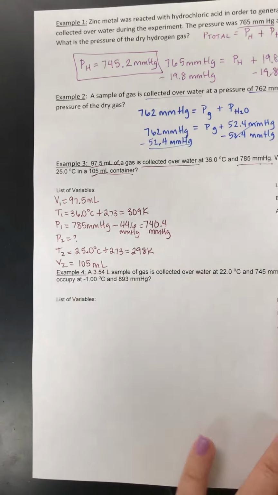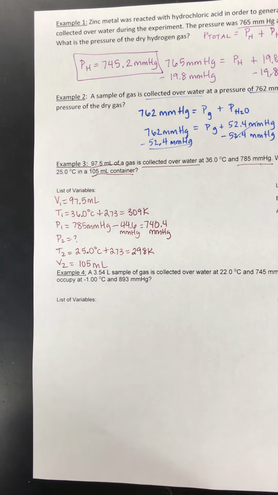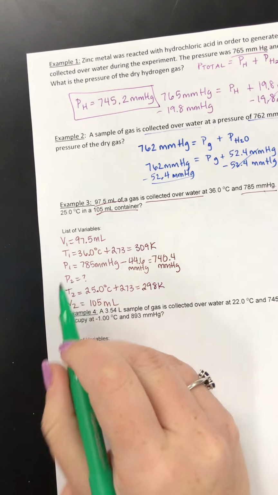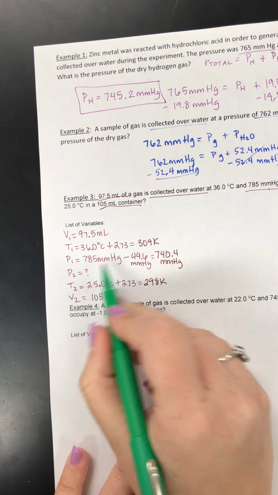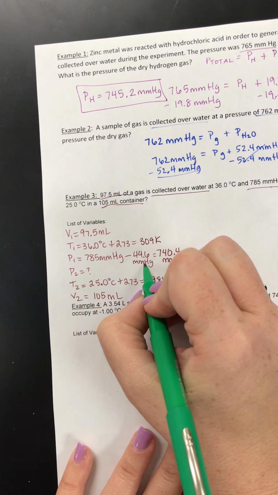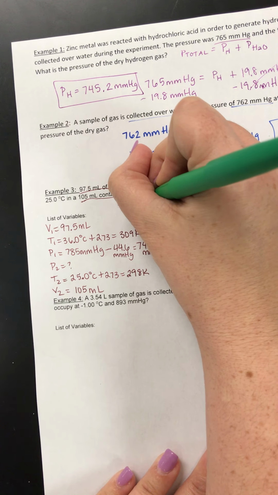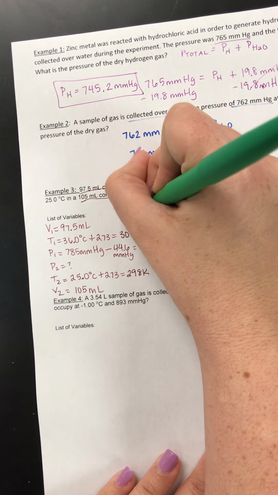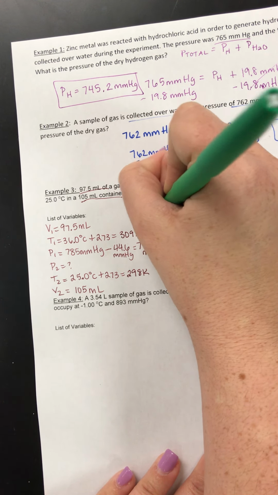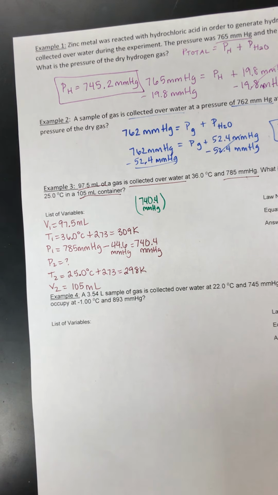All right, so now I'm gonna take all these numbers and plug them in. So my P1, remember, after subtracting out the pressure of the water that we had to look up, this is the number I'm gonna use: 740.4 mmHg. That's my P1.